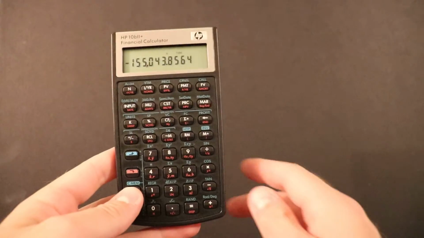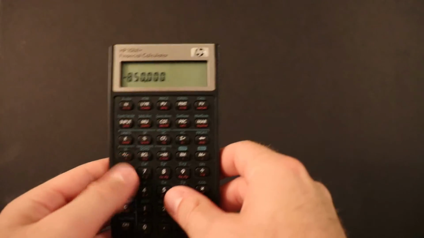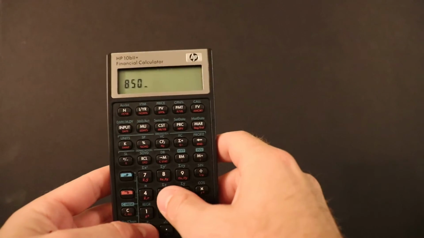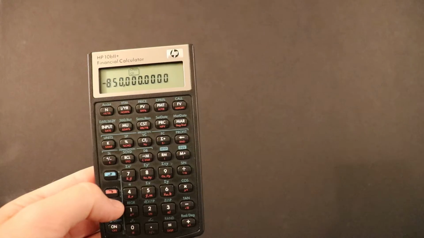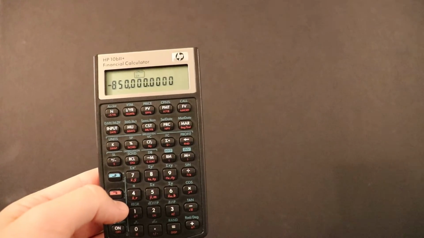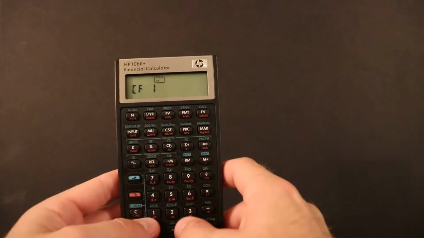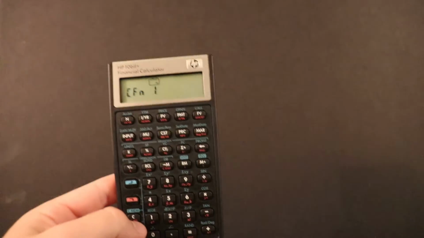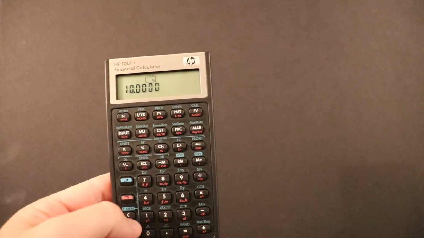So let's do this again, but let's say we have $850,000. Subtract, that's our cash flow. Oh, let's hit clear. My mistake. $850,000 negative cash flow 1. And let's say we bump our annual income from the property to $150,000. So 150. We're going to do that for 10 years too. So 10 Shift NJ and that gives us the cash flows of 150,000 each year for 10 years.